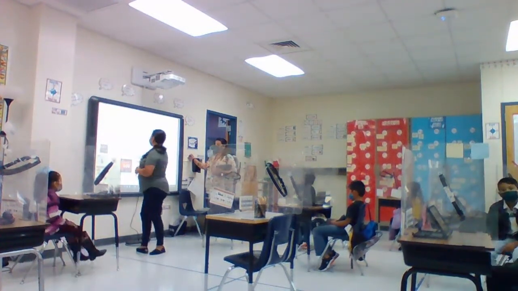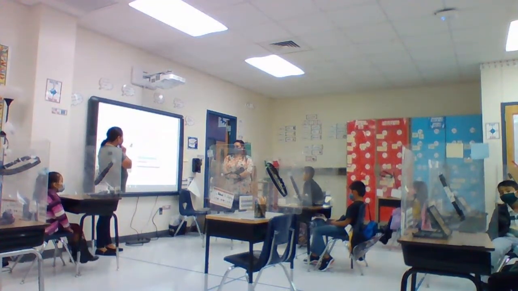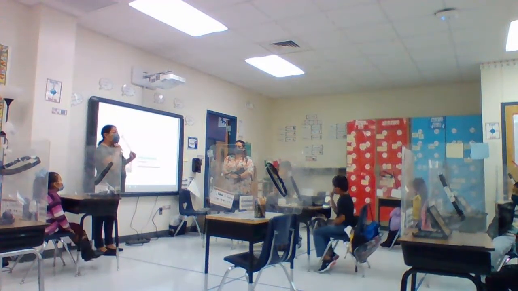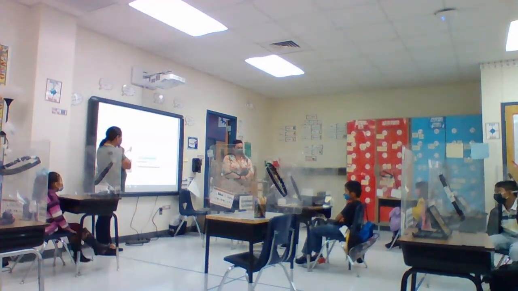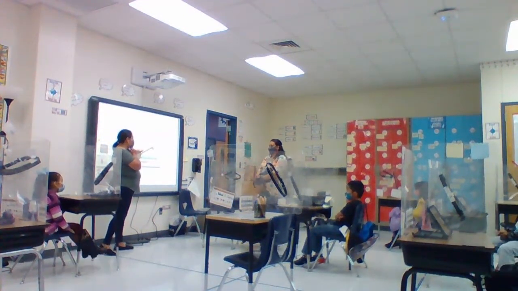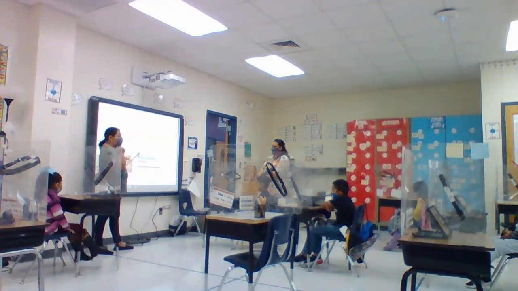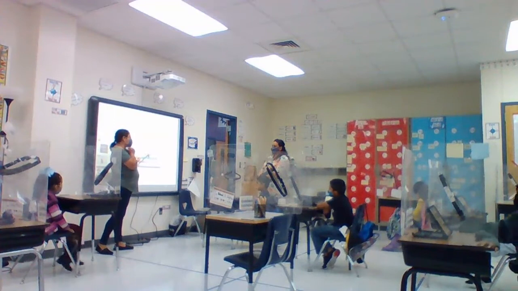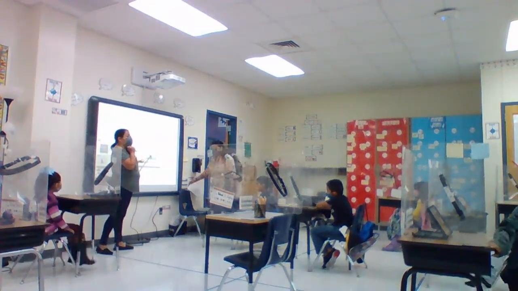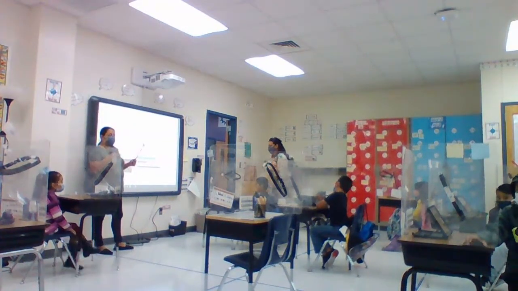Okay, let's see. It said, talk with a partner or family member about a question below, then explain your answer. So let's listen to the question again, okay? A pencil case is the same length as this string. So this is how long the string is, and that's how long the pencil case is. The string is the same length as the pencil case.